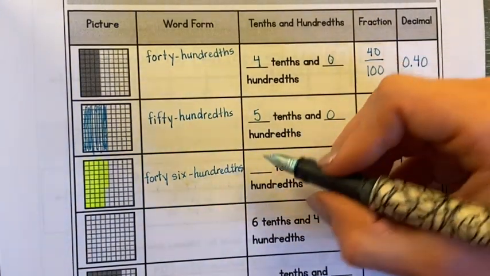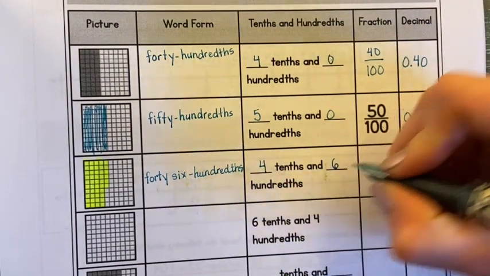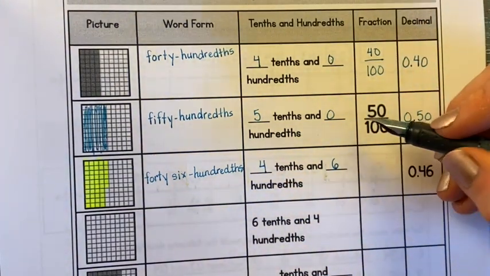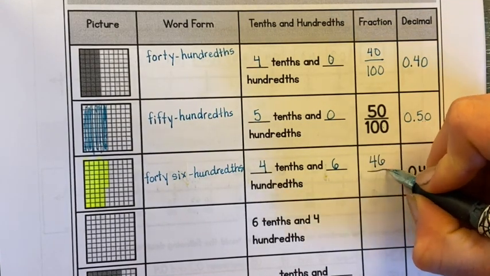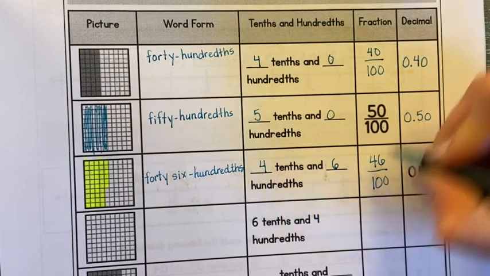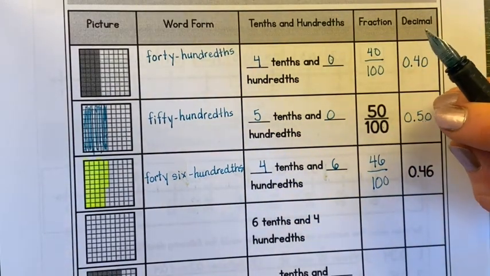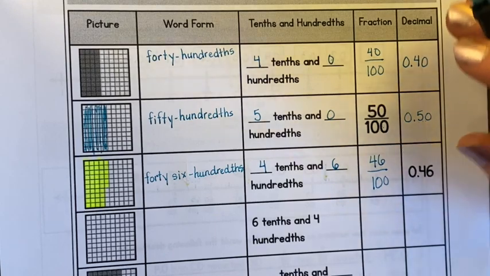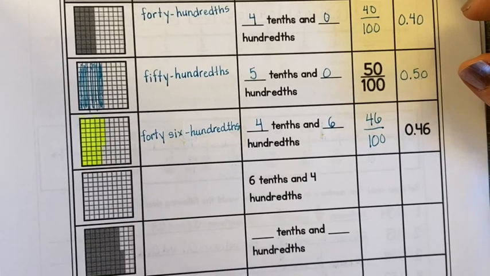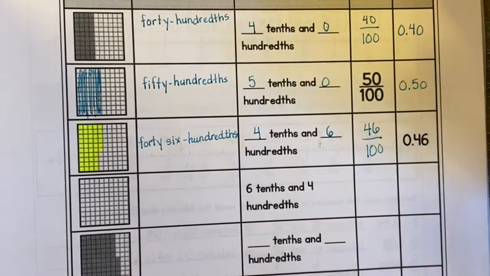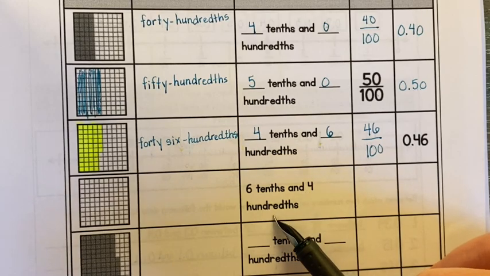Okay, and that is 4 tenths and 6 hundredths. All right, now that's 46 over 100, because again, this is my fraction. I'm going to do one more with you guys, and then I'm going to have you try it on your own, okay? So this one, they've only given us the word form, 6 tenths and 4 hundredths.